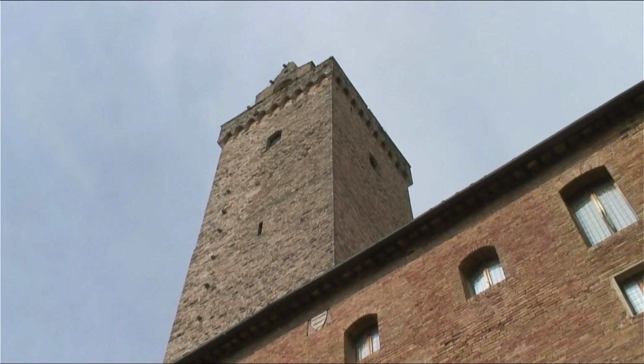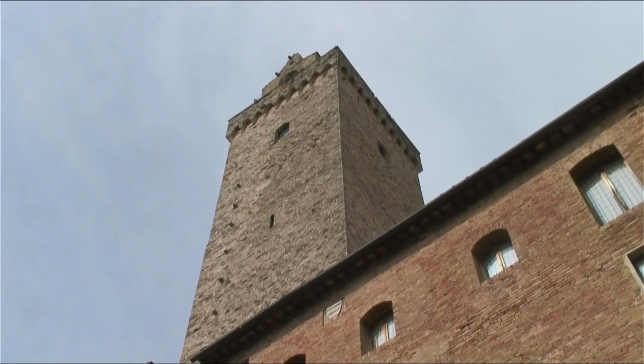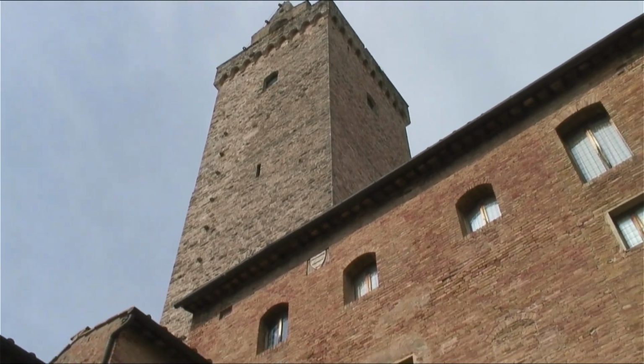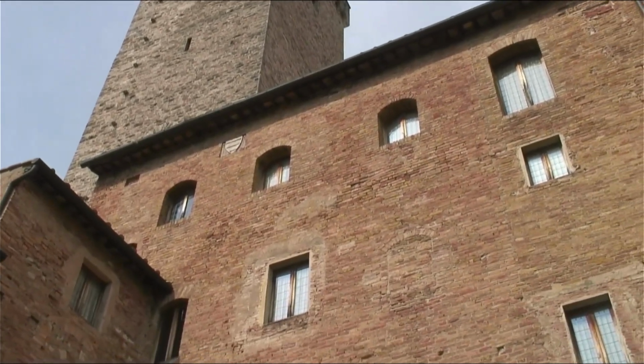That's now the main tower I saw before. I said it was 300 feet, but I guess it's 175. And this is the town hall.